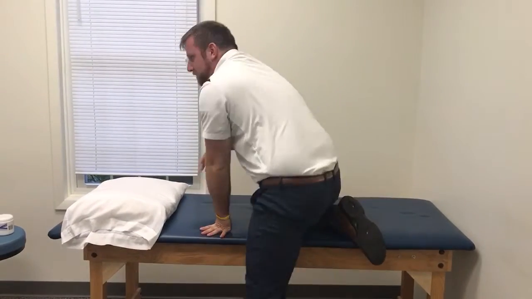So depending on what we find, we do multiple treatment styles to fix that. We do some manual techniques, soft tissue mobilization, some different stretches, and self-corrective techniques that we would educate patients on how to do. I'm going to show you one more rotational assessment that we do.